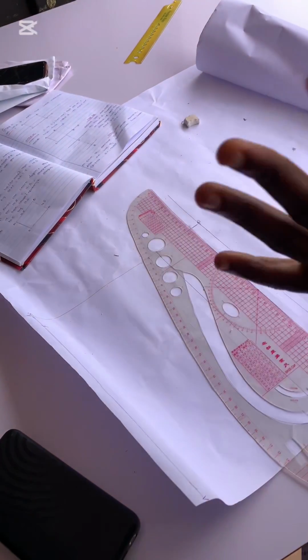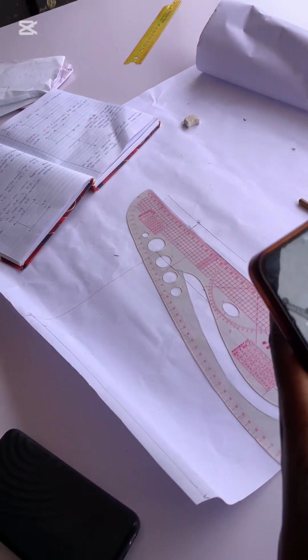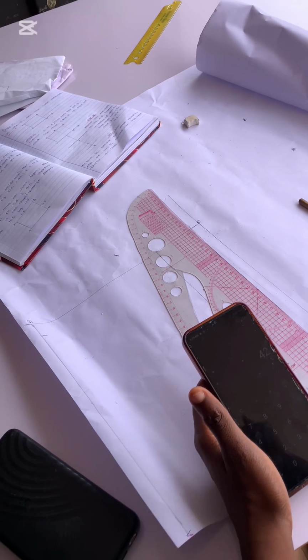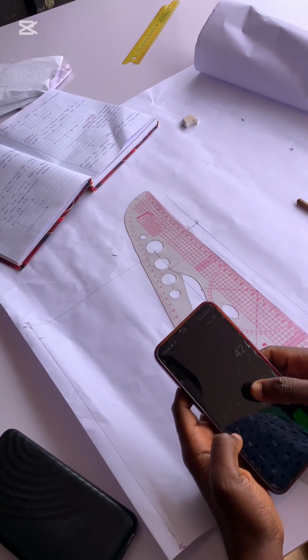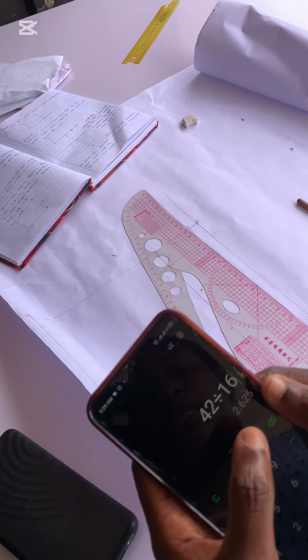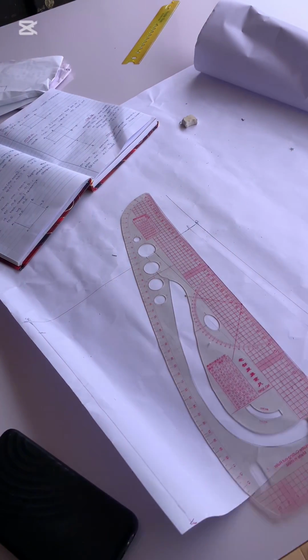But for mine, it is okay. So that means my crotch extension, which is 16, divided by... I've done the measurement the other time. That's 42. I'm using 42 now because I added 1 to the hip. And I said anytime you added 1 to the hip, definitely there's going to be an addition of 1 to the thigh. So that's 42. So 42 divided by 16, I have 2.6.